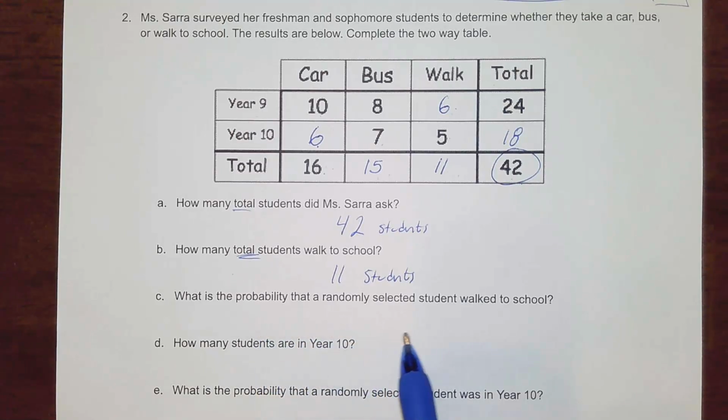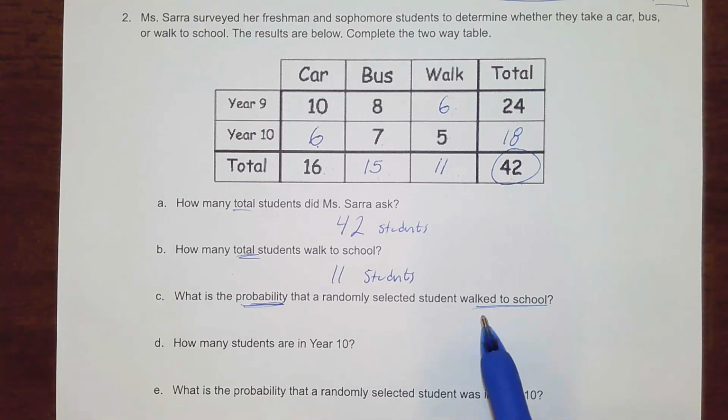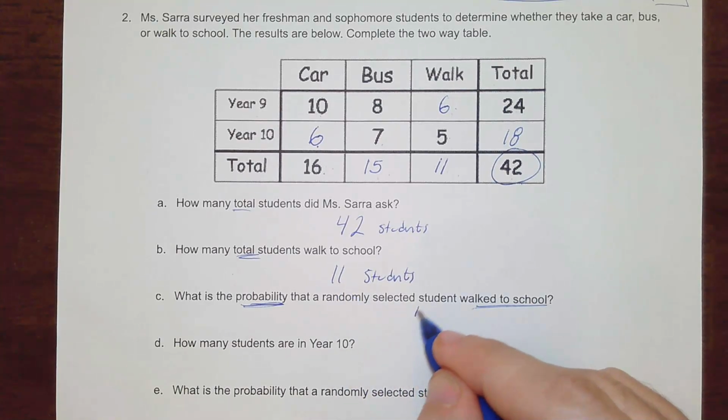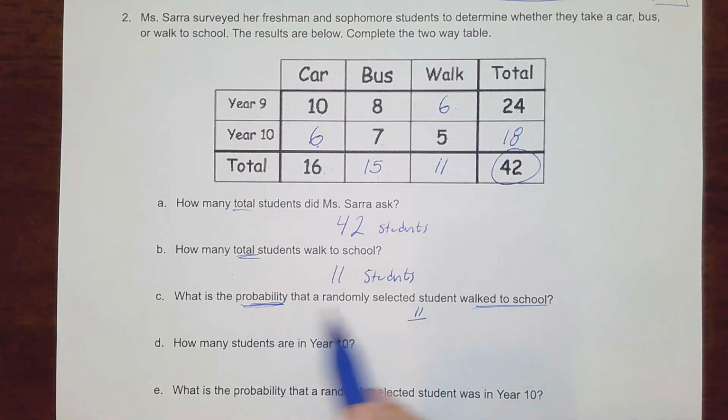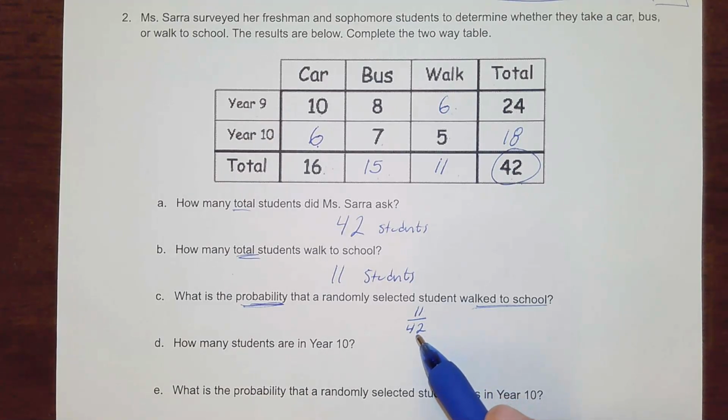What is the probability that a randomly selected student walked to school? Okay. Now, probability here is how likely an event is to happen. We find probability by taking the number of students who walk to school and dividing it by the total number of students. So walk to school, that was 11. And the total number of students was 42. So 11 out of 42 students walk to school.